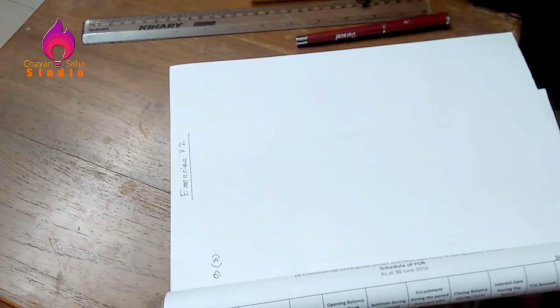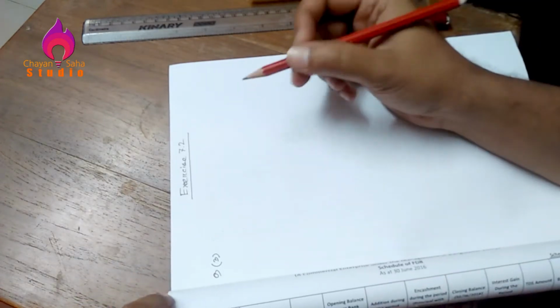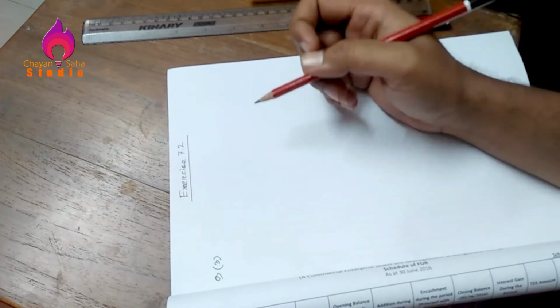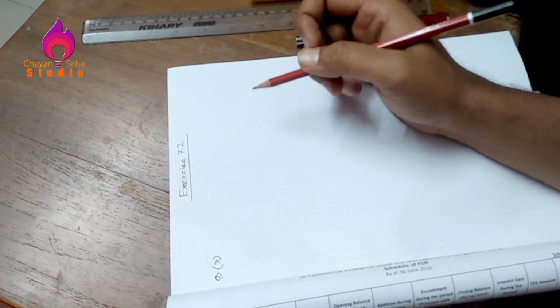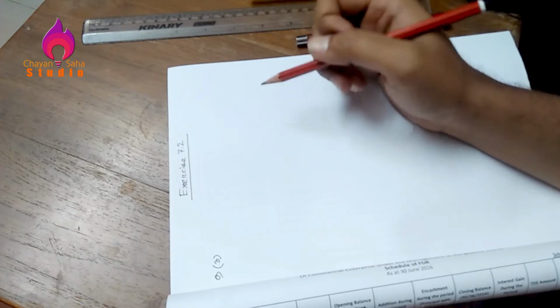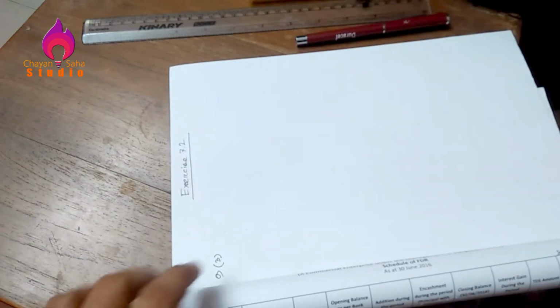It says you have to construct a quadrilateral where 3 sides are given, 3.2 centimeter, 3 centimeter and 3.5 centimeter, and 2 diagonals are given, which is 2.8 centimeter and 4.5 centimeter.